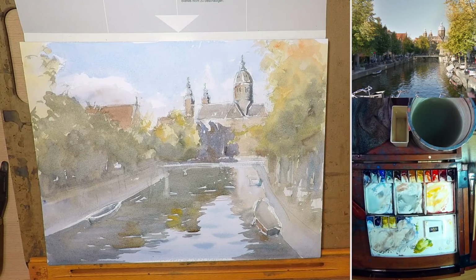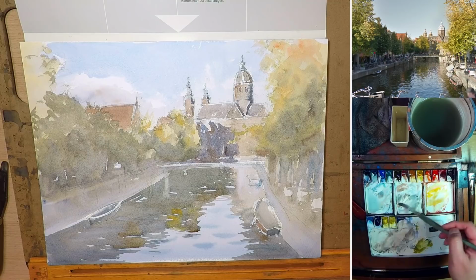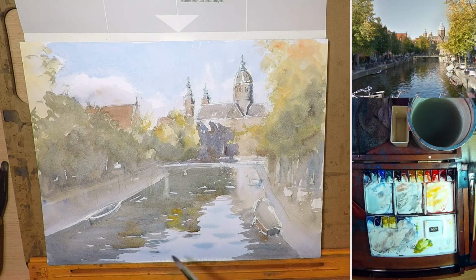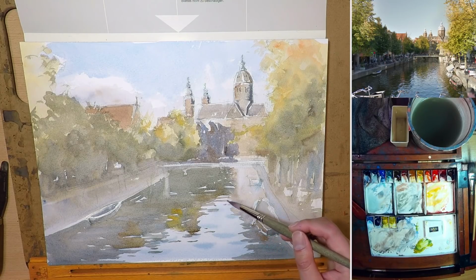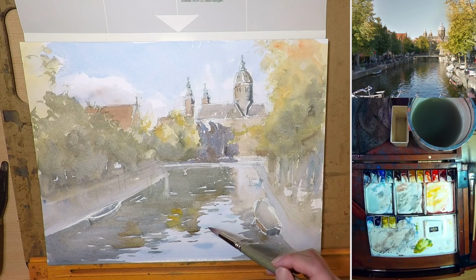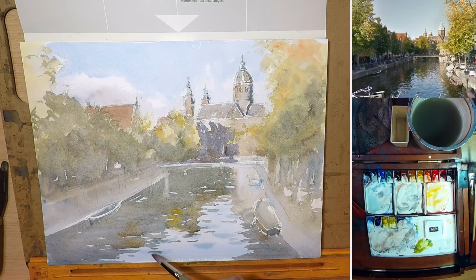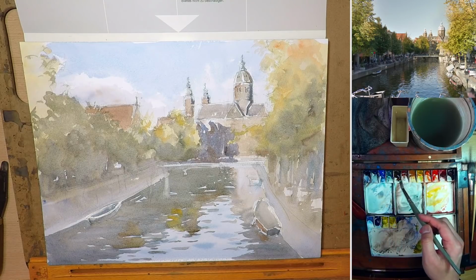Let me step back and look at how it looks. Okay, it looks decent. And okay, so I think I'll just do a little bit of ripples. A little bit of what I call loose ripples here and there. Okay, so there's some more stuff going on. Okay, I think this is looking decent.